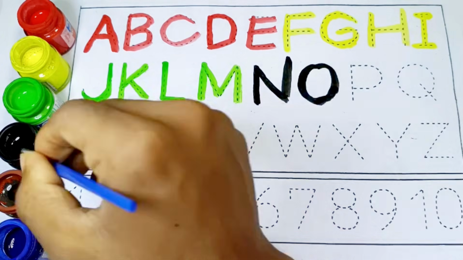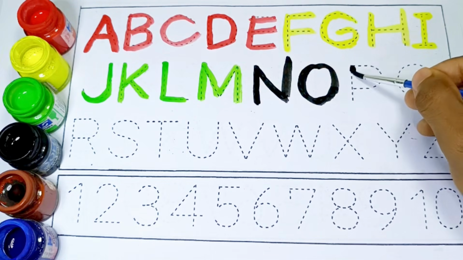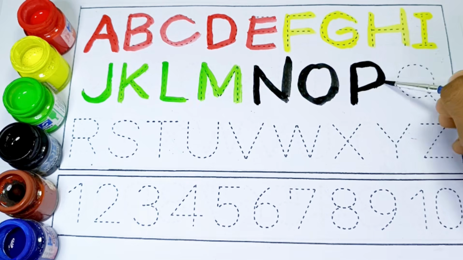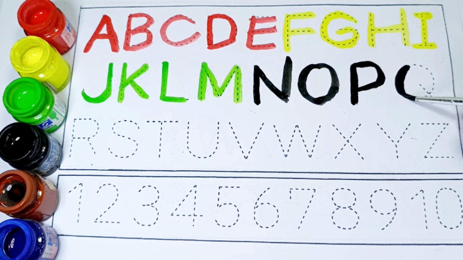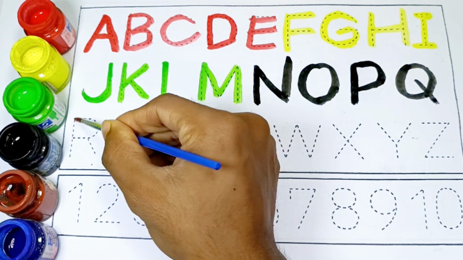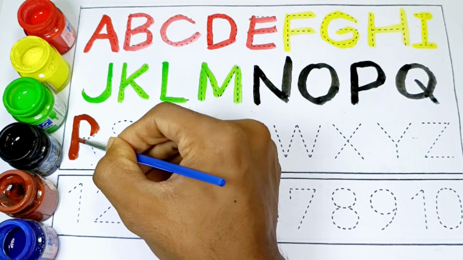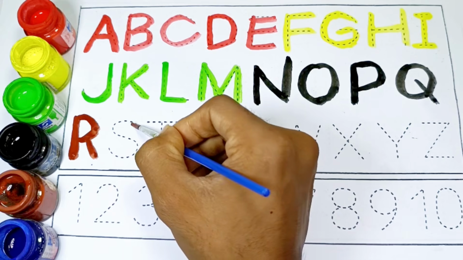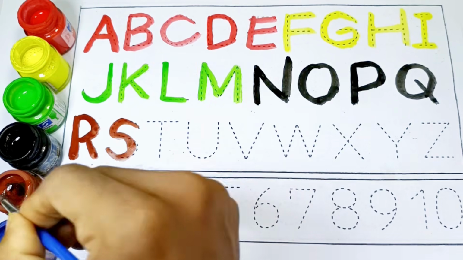O for octopus. P for parrot. Q for queen. Kids, now you draw R and use brown color. R for rose. S for sun.